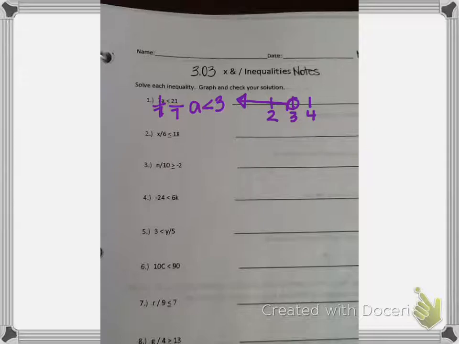Now, the only thing, well, we don't have to get into that yet. Let's just keep going. X divided by 6. So we would multiply by 6 on both sides. So x is less than or equal to 18 times 6. 6 times 1 is 6 plus 4 is 108. So when we do our graph, we have a closed dot, again going to the left.